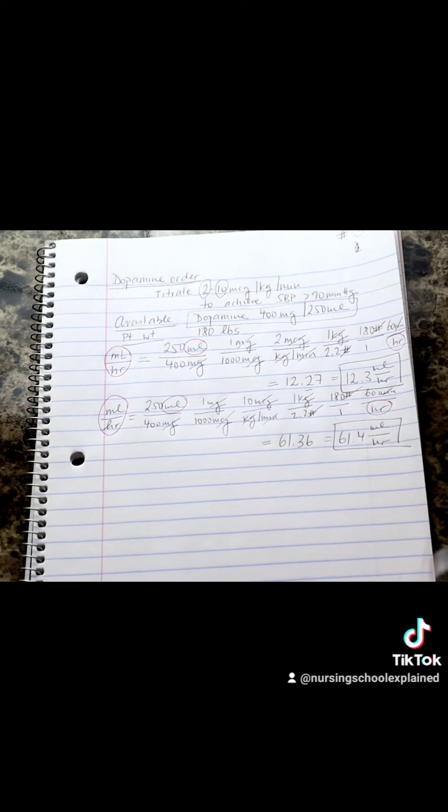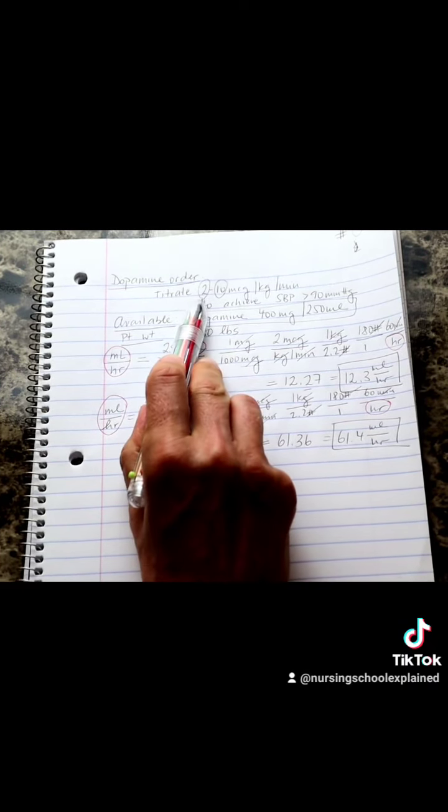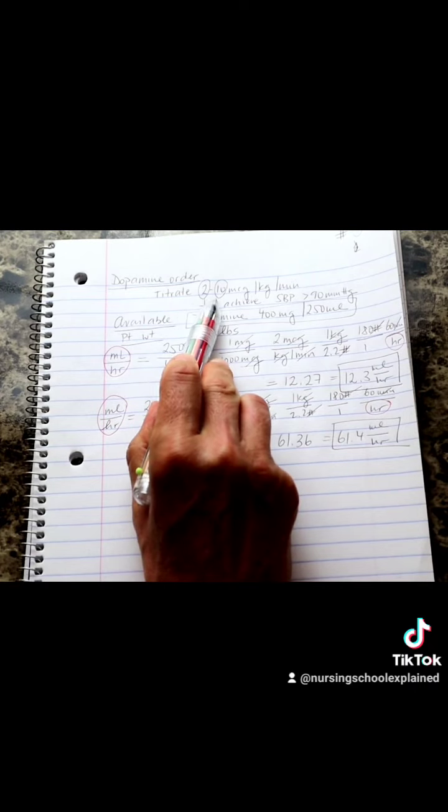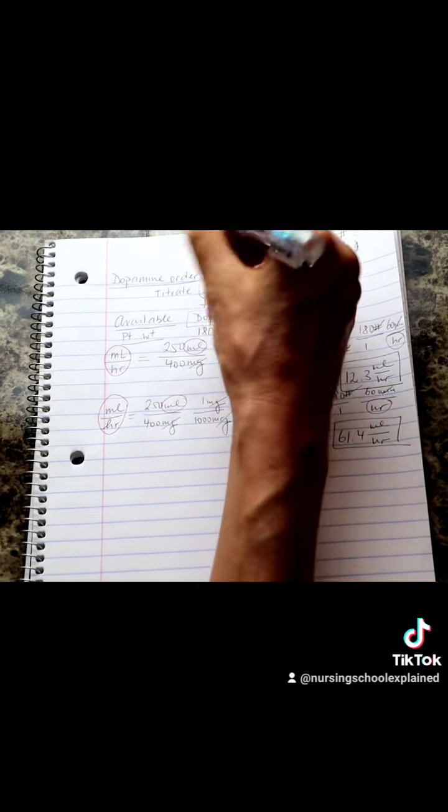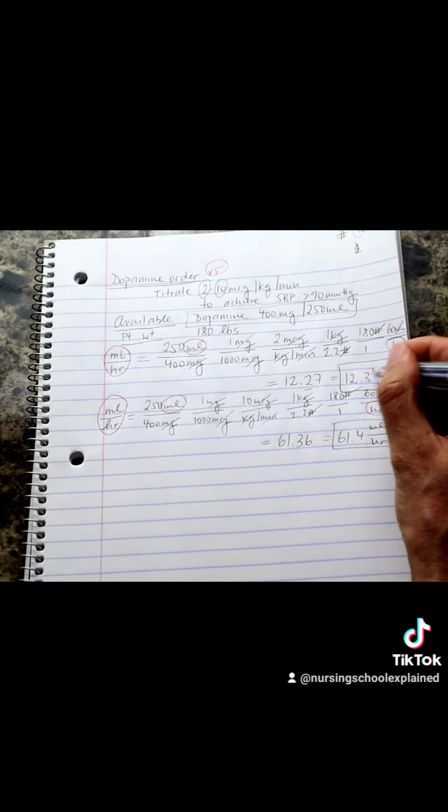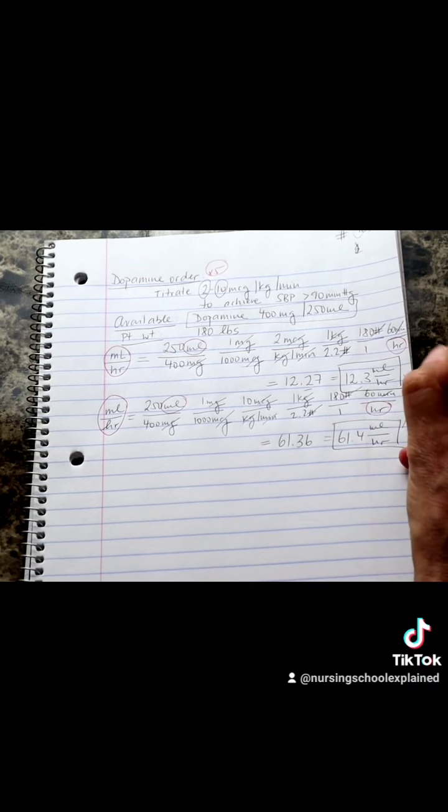The other thing that you can kind of use to double check yourself, 2 multiplied by 5 gives us 10. And so if we've done all the ratios here the same, then this 12.3 multiplied by 5 should come out to 61.4, and guess what? It does.